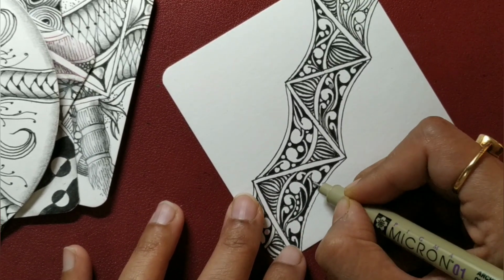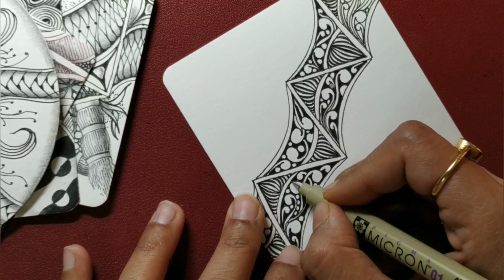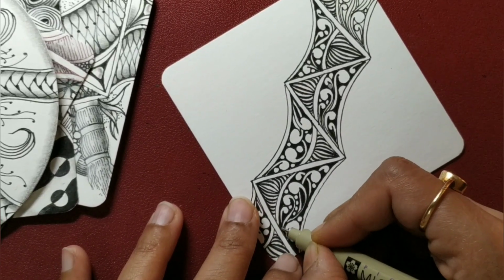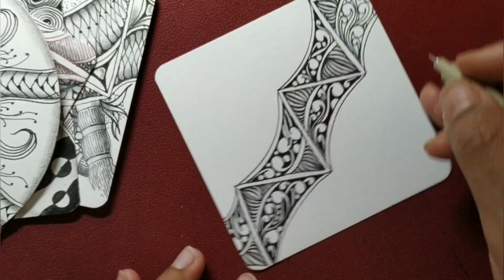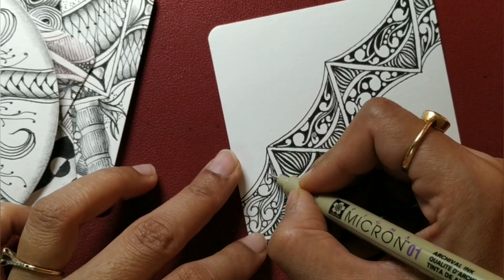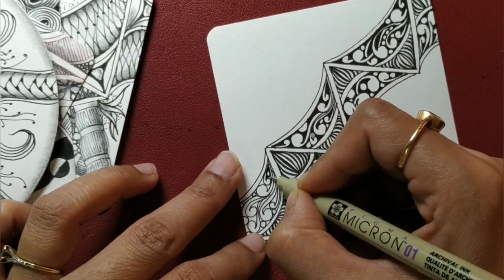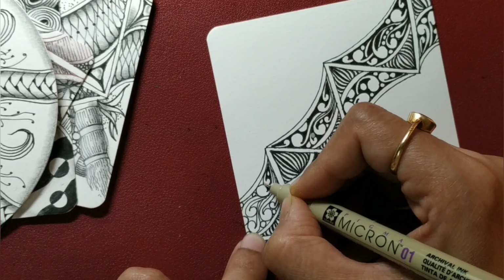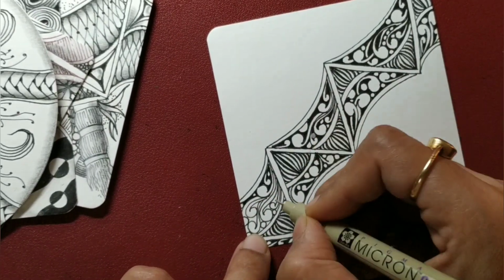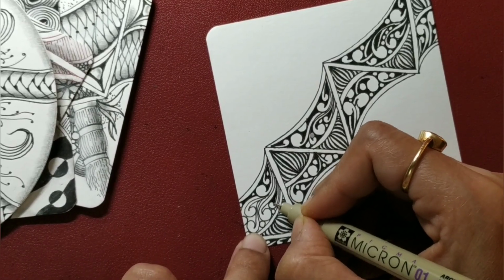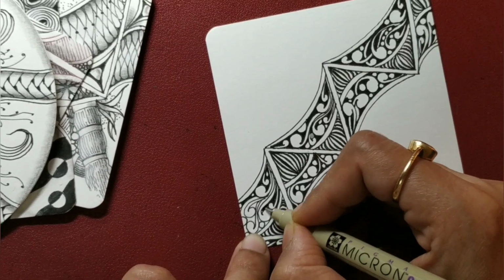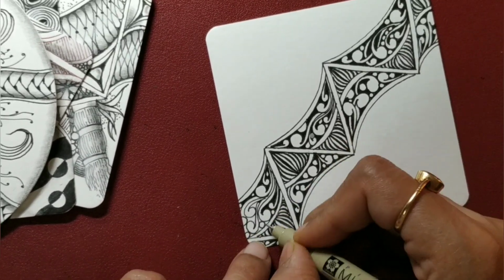Yeah, so take your time. Slowly ink those tiny little spaces left in between your mukas. If spaces are a little big but not enough for drawing a muka, you can comfortably fill in using some tipple, some orbs.